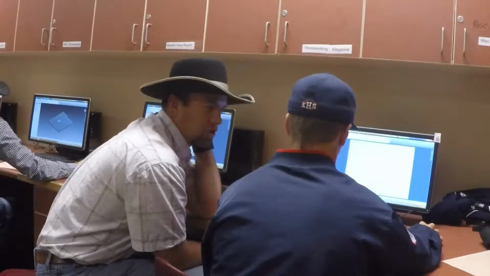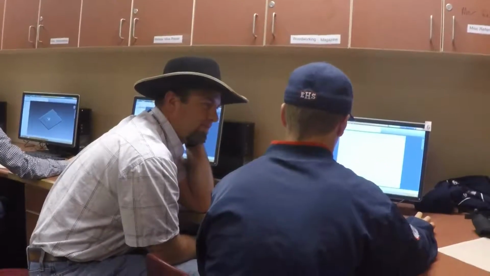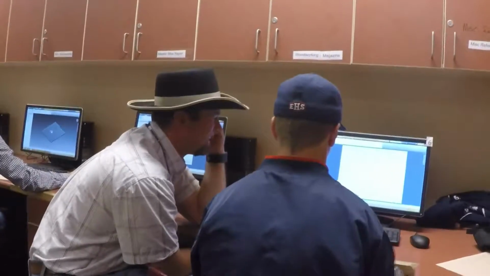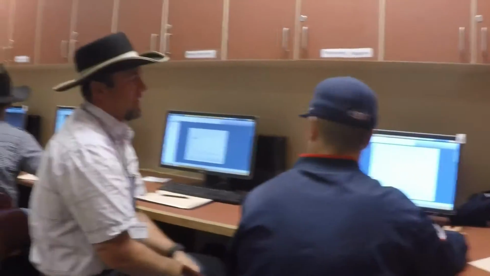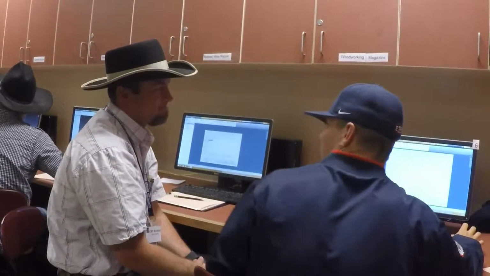So you made a 1-inch tree. It's like a diameter, right? Yeah. And then the circle with the line through it is the diameter. If it was a radius, it wouldn't have that. So should I do that for each circle, the diameter of each circle?